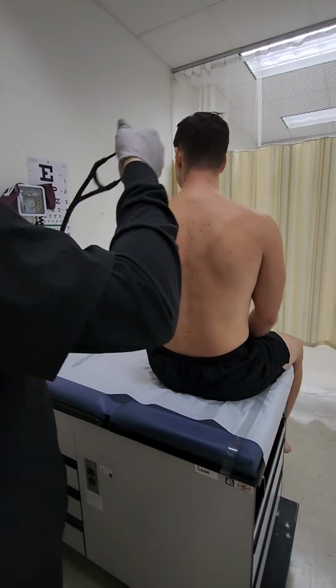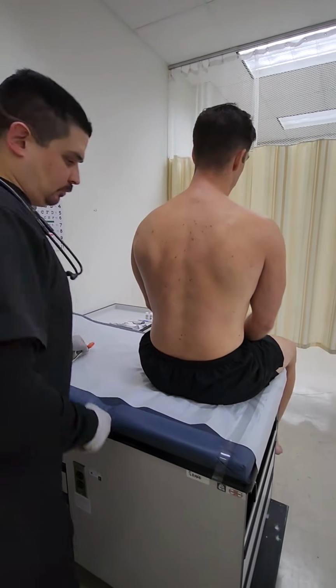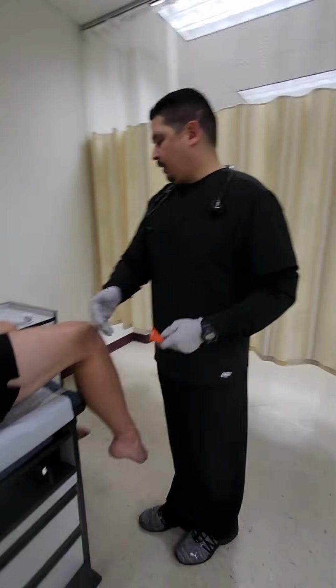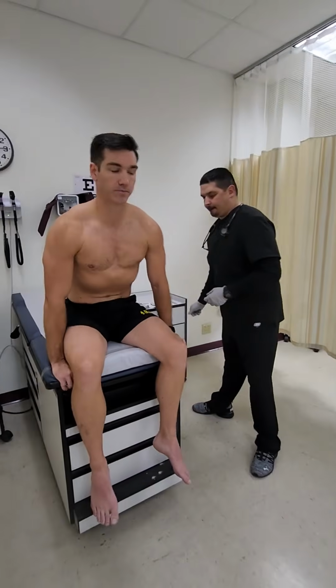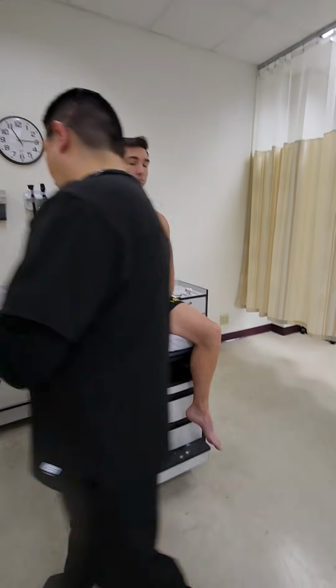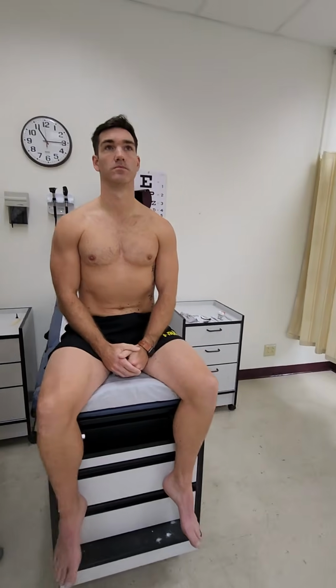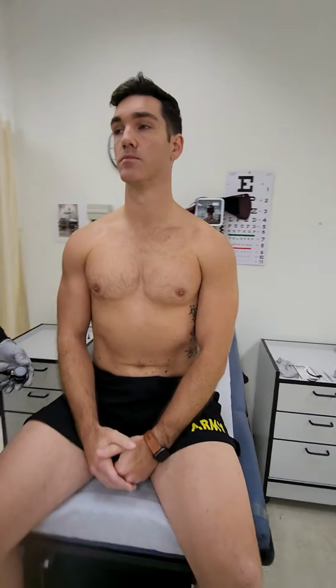Verbalize, equal bilateral with no adventitious breath sounds. Now begins cardiovascular examination. Auscultate with bell and diaphragm at 4 valvular locations and Erb's point. Verbalize areas as you proceed.